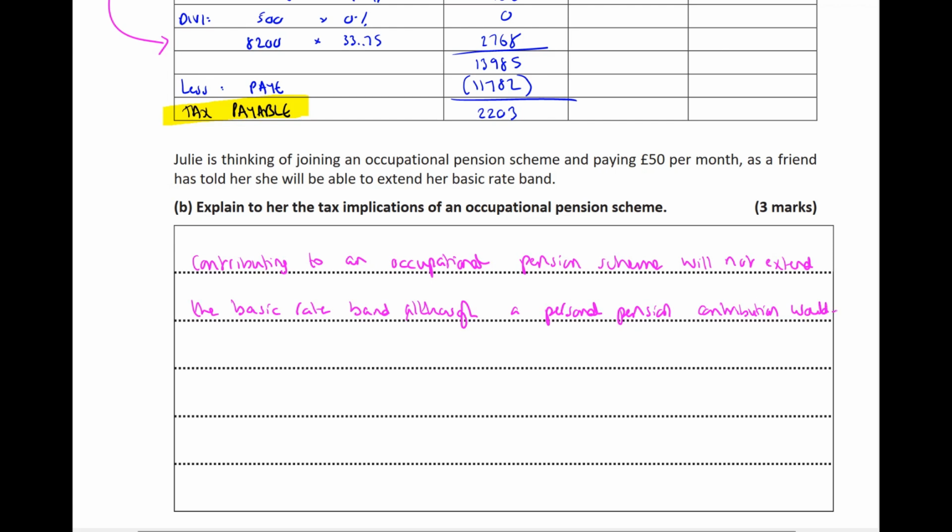So I think that's the crux of what's going on here. Some confusion between occupational and personal pensions. So we're saying the occupational scheme will not extend the basic rate band, although a personal pension contribution would.